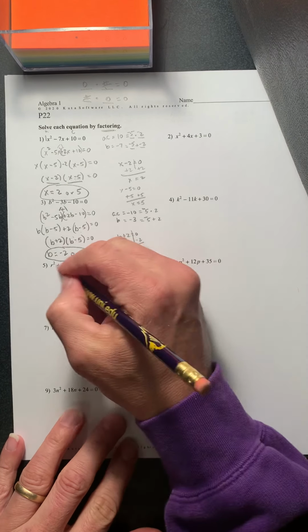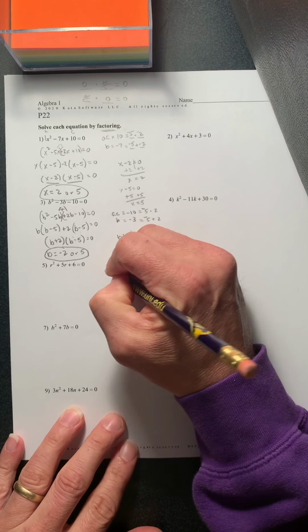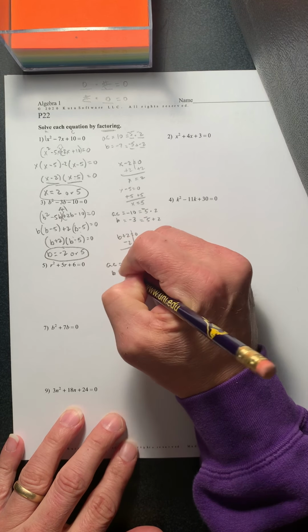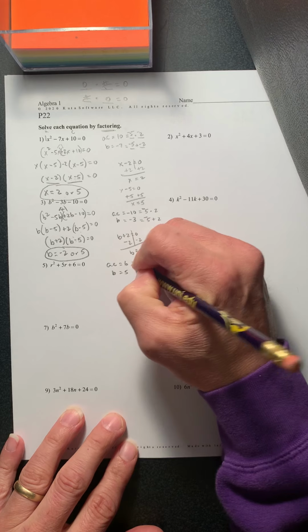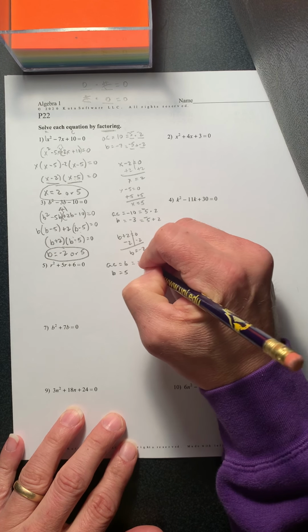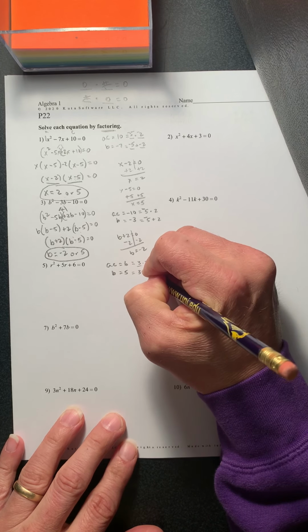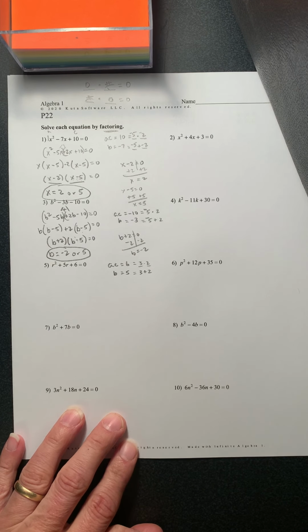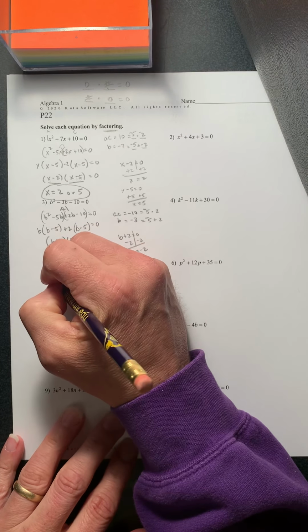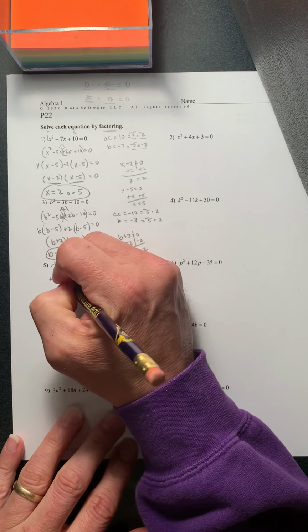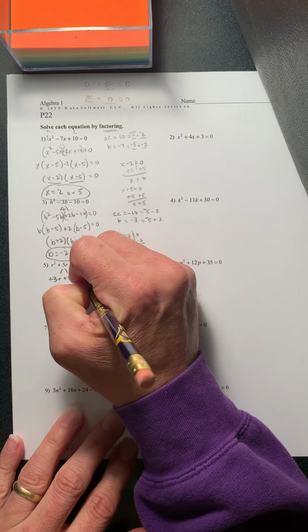Okay, number 5, ACB method. AC is 6, B is 5. Multiply to equal 6. How about 3 times 2? Add to equal 5. How about 3 plus 2? I think that works, right? So we have a plus 3r and a plus 2r.